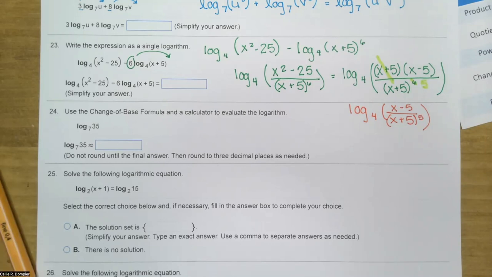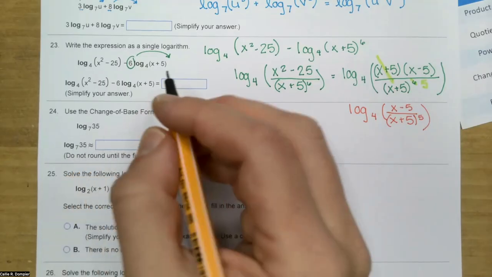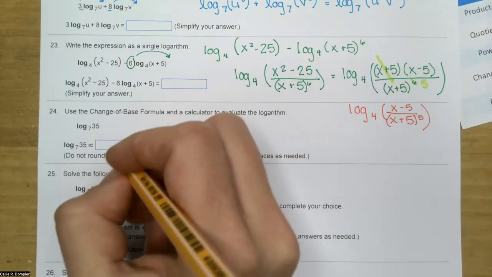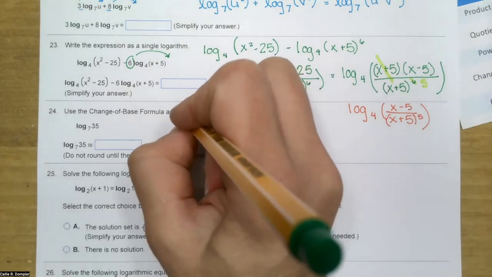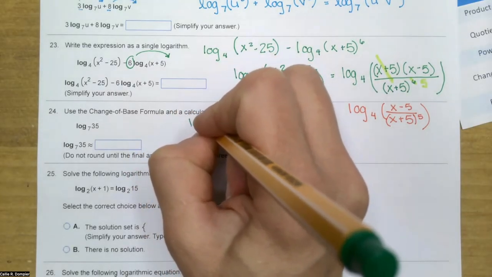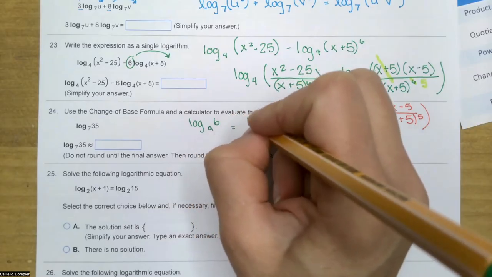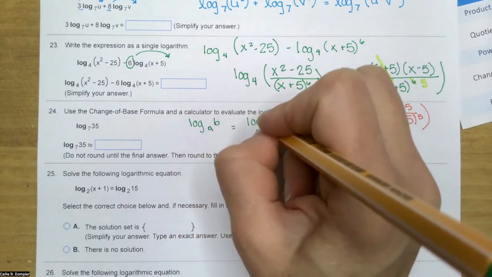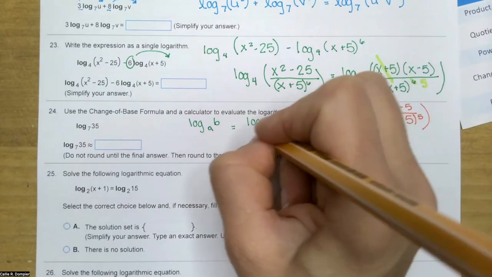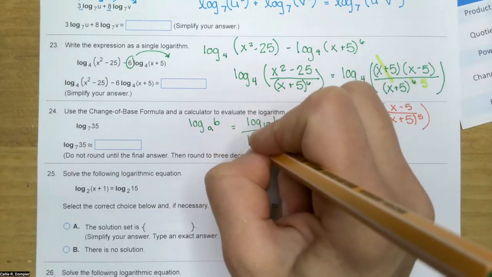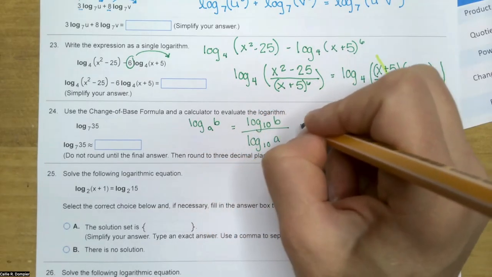Good. All right. Now it says use the change of base formula and calculator to evaluate the logarithm. The change of base formula, logs are usually base 10. So the change of base formula would be when you have log base a of b, that's the same as log base 10 of b divided by log base 10 of a. Good.